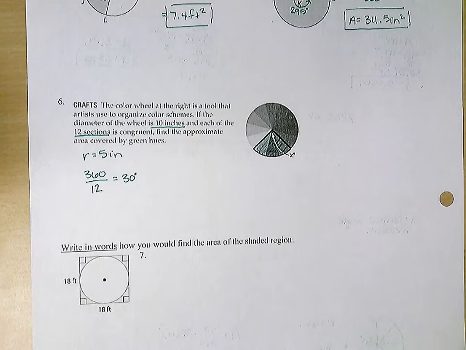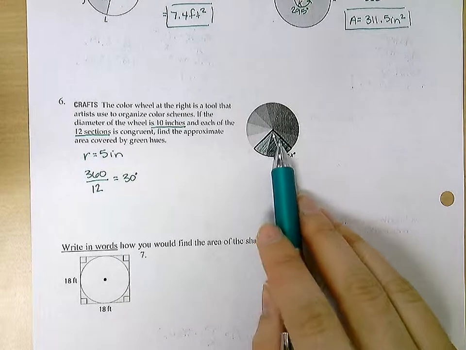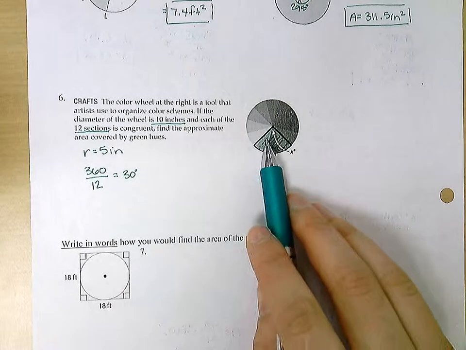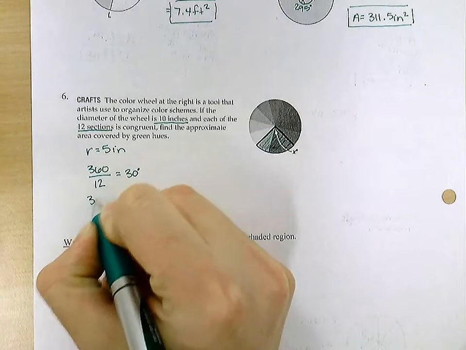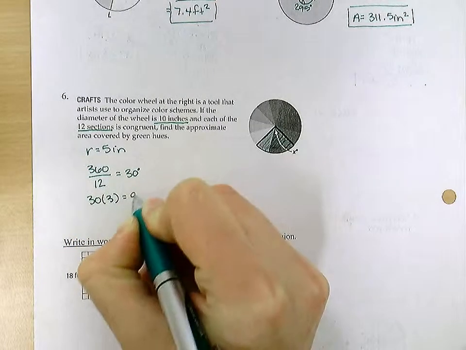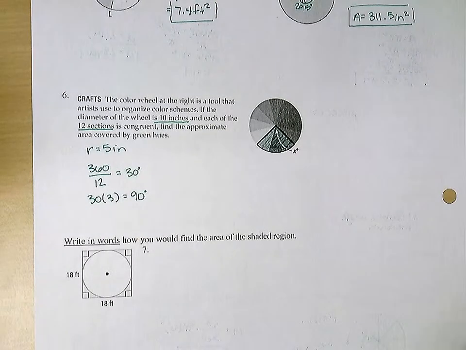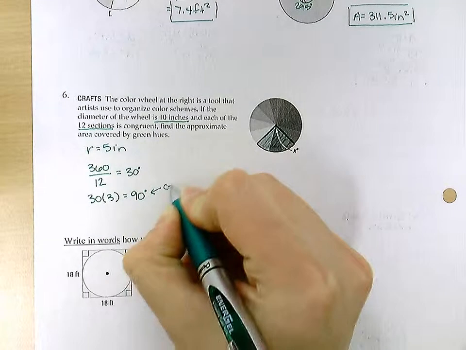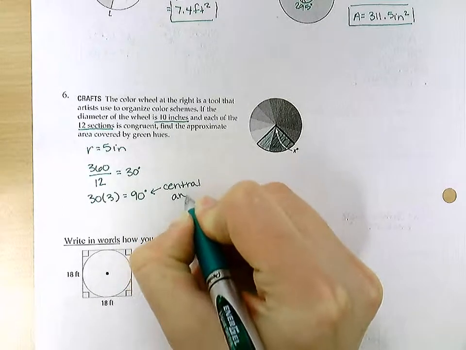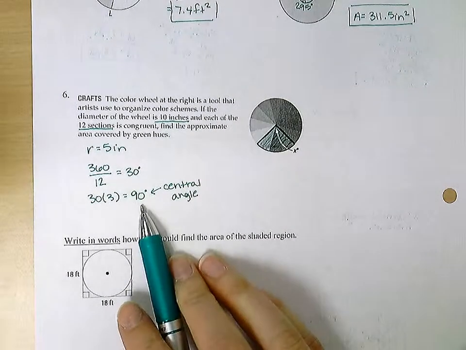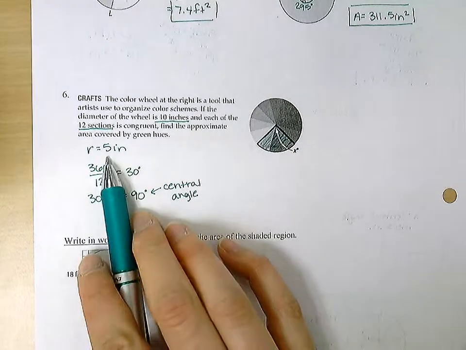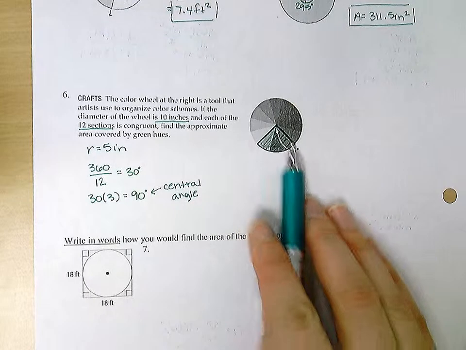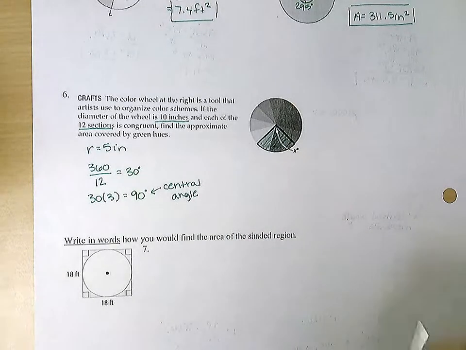Now, that is not your central angle. How many slices are in the green hues section? There's 3. So that means I need to take 30 and multiply it by 3. Okay? So there are 3 different slices there. So 30 times 3 is 90 degrees. That is your central angle. So now I have the central angle measure and I have the radius, so I can find the area of those green hues.